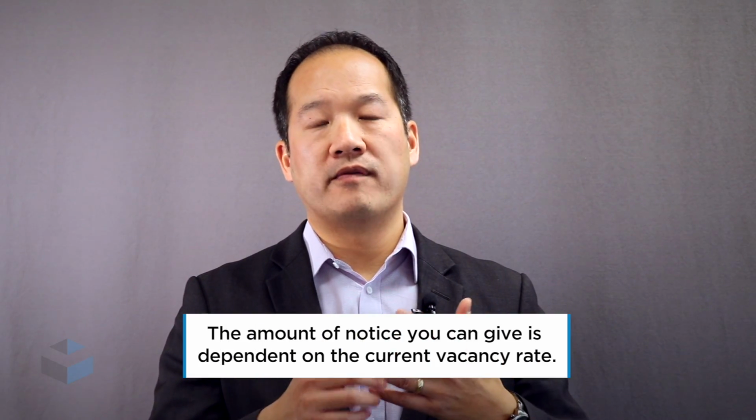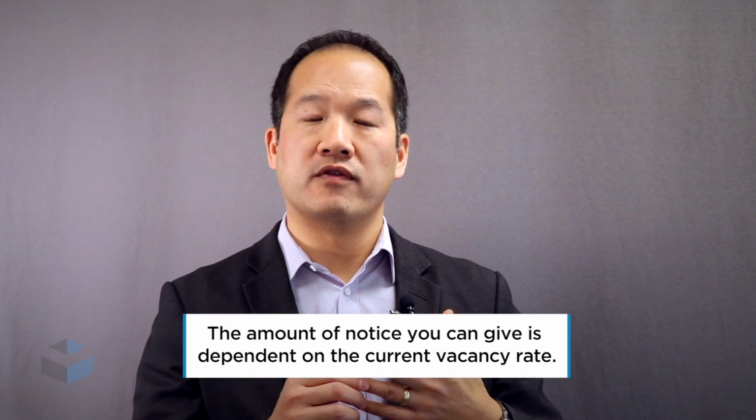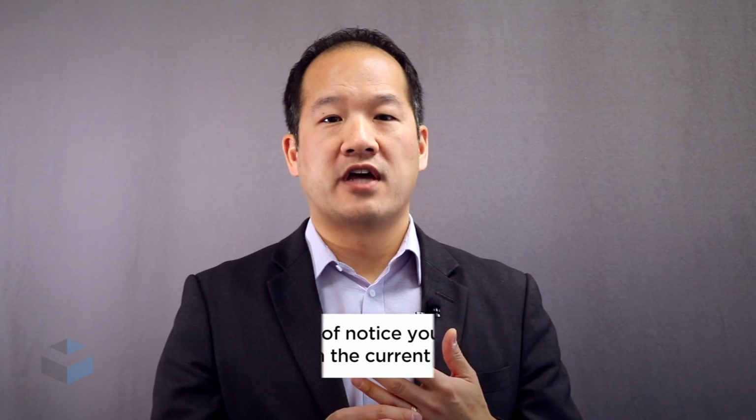Specifically, I'm going to talk about 3-month, 4-month, or 5-month notice. So that is the length of time that you have to give the resident to terminate their lease, their tenancy agreement, before the owner is going to be moving back in. Now, 3, 4, or 5 months is actually dependent on the current vacancy rate. So for example, if we had above a 5% vacancy rate, then you could give 3 months. If it's below 2%, then you have to give 5 months.